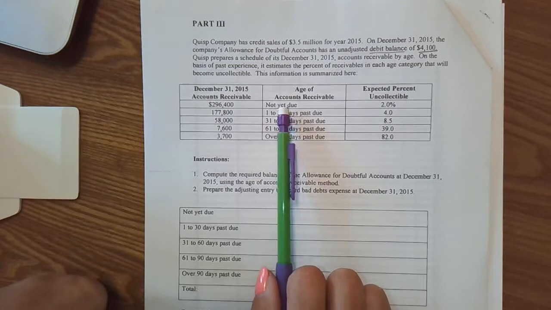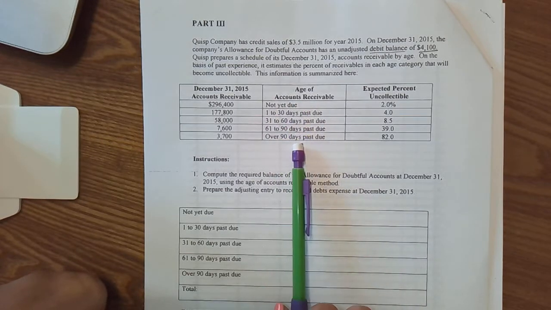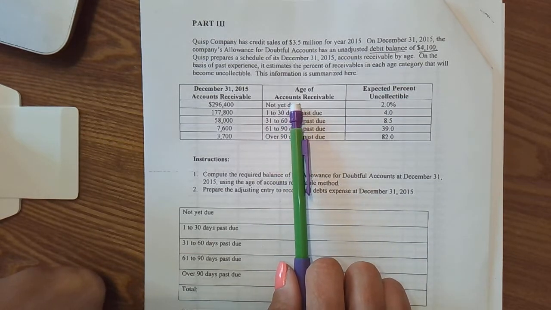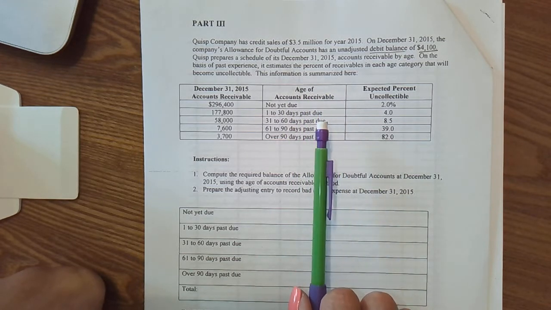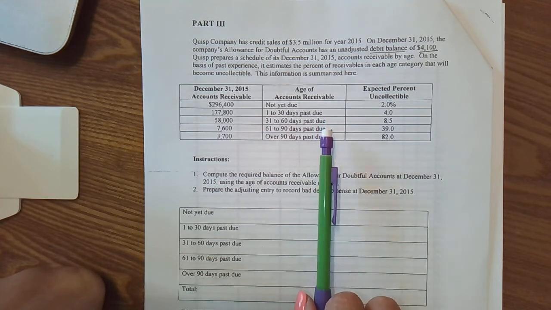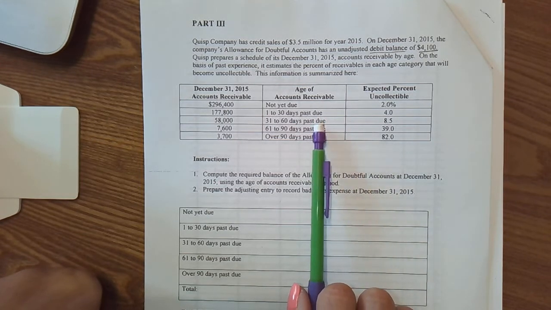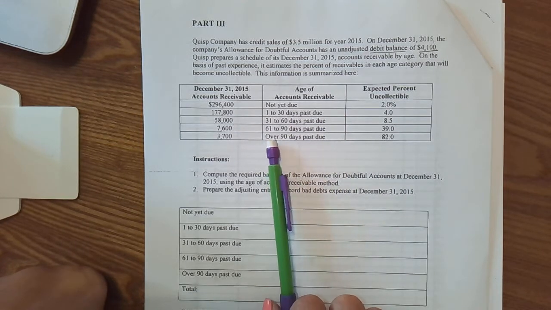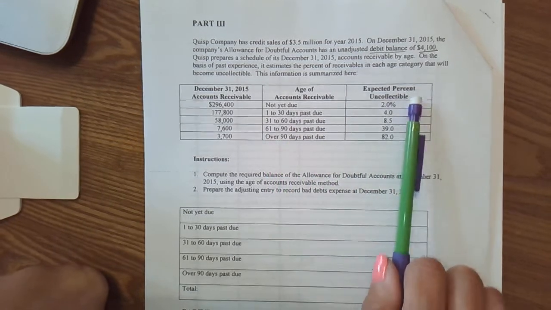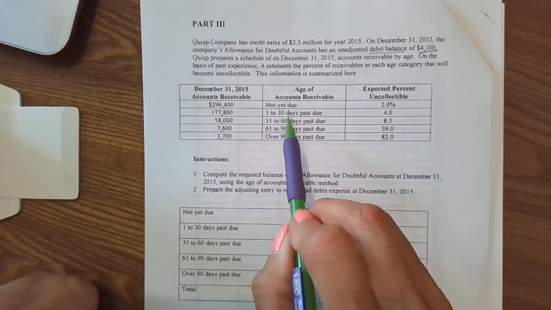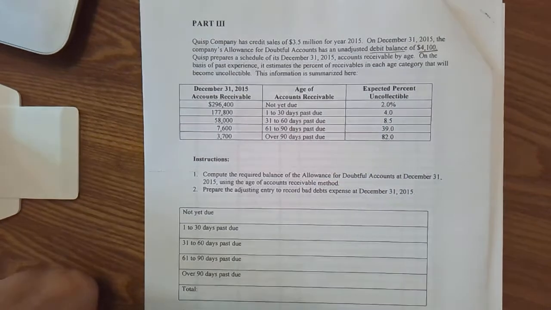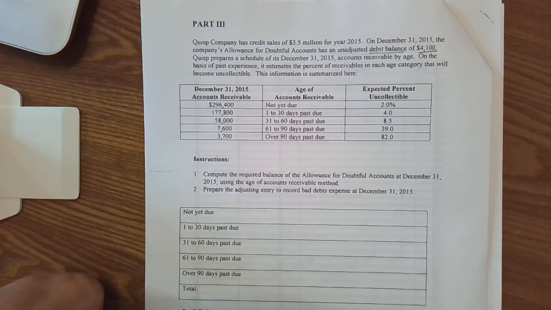So what happens here is that they go through their accounts receivables and figure out of their accounts receivables the amounts that are not yet due, accounts receivable balances that are 1 to 30 days past due or 31 to 60 days past due, balances that are 61 to 90 days past due, and balances that are over 90 days past due. Based on past practices, they estimate what each of these different categories will end up becoming uncollectible. So what we're going to do is we're going to do a little bit of math here, and then we'll figure out what our adjusting entry should be for the bad debt.